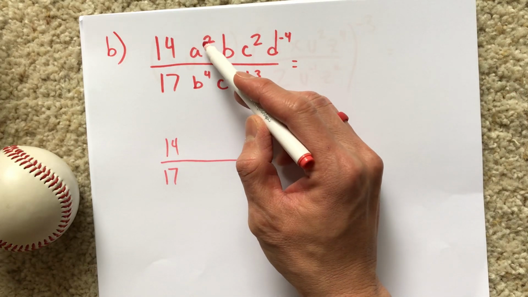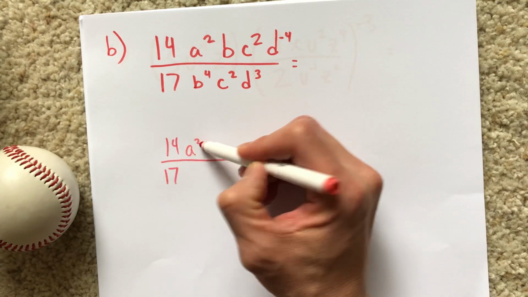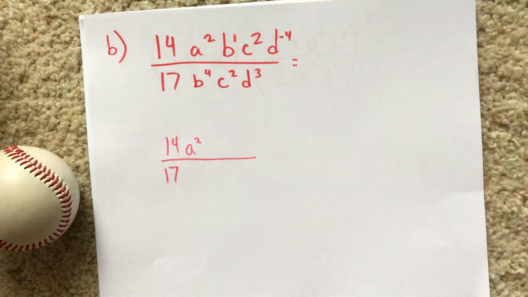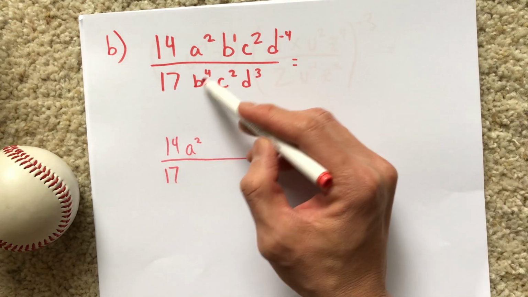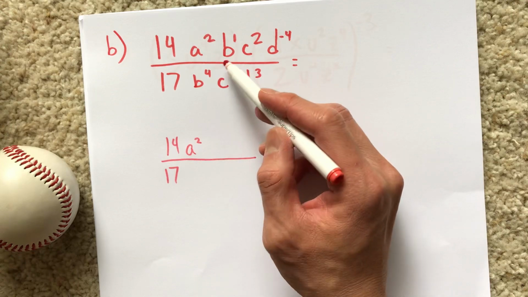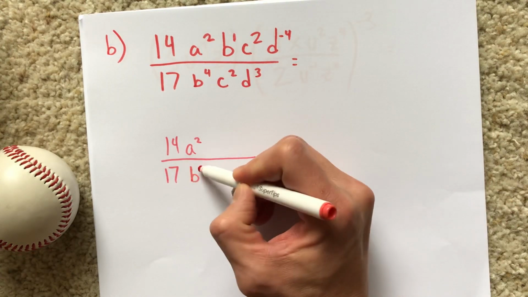So let's look at the a's. We have a squared. There's no a in the denominator, so it just stays as a squared. We have b to the 1st power, I'm just going to write a 1 right there, and we have b to the 4th power. So remember, you ask yourself, which has more? How much more? There's more on the denominator. How much more? 3. So I'm going to put b cubed.